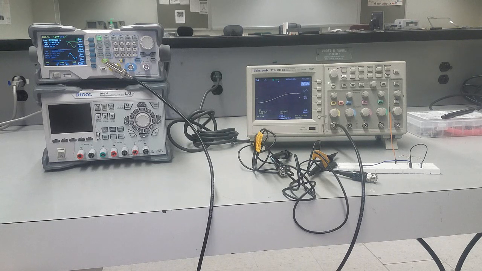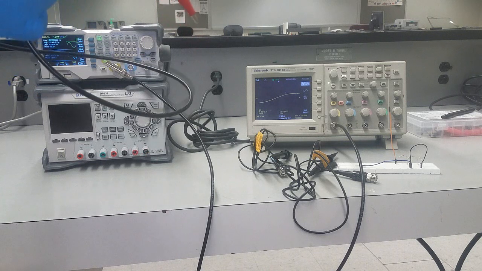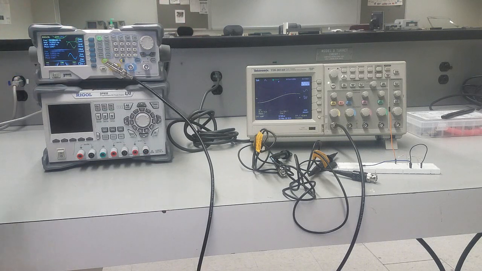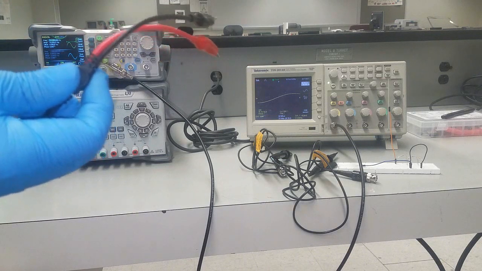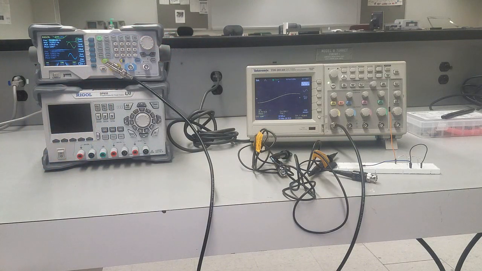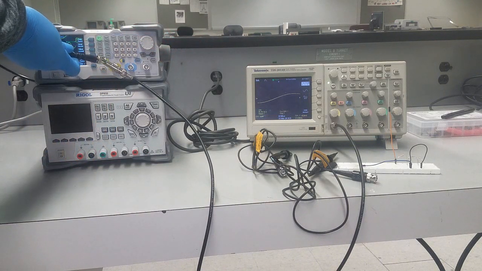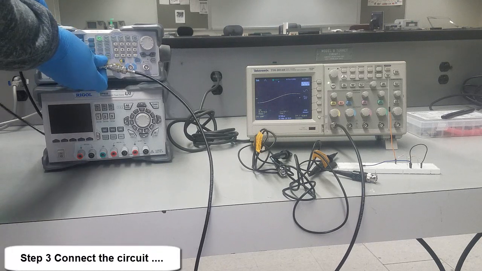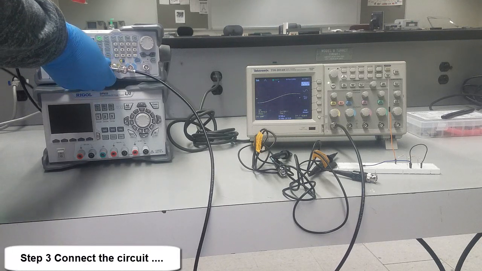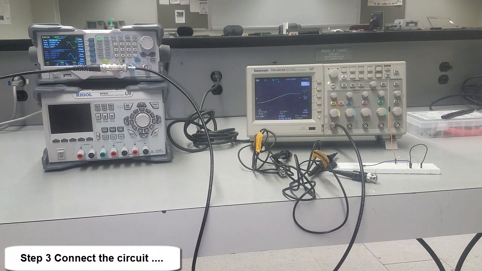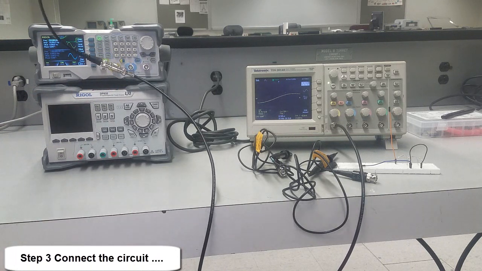Then I'm going to use a BNC to alligator cable. Here is a coaxial cable; those are called coaxial cables, but this one has a BNC to alligator end. I'm going to connect the BNC to the function generator, and the alligator will go down to the circuit.